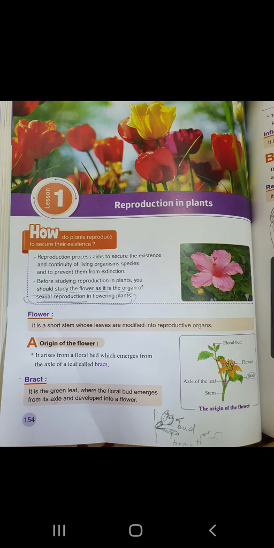Lesson 1 in Unit 3, Reproduction in Plants. Reproduction in plants.